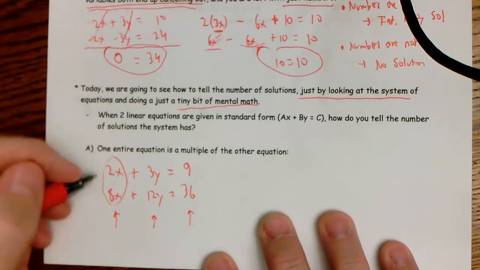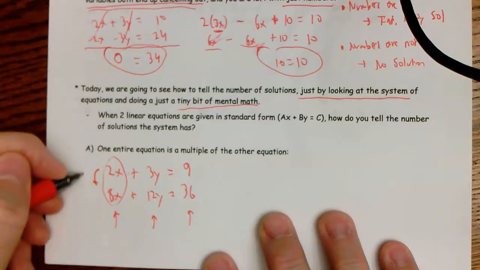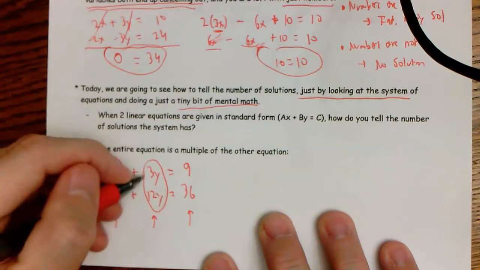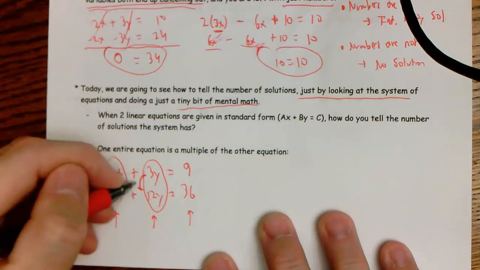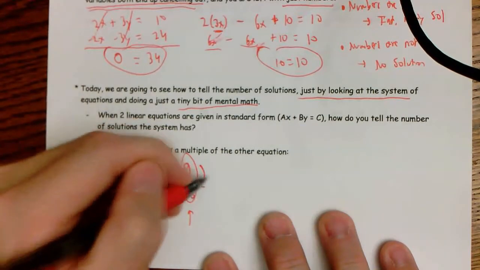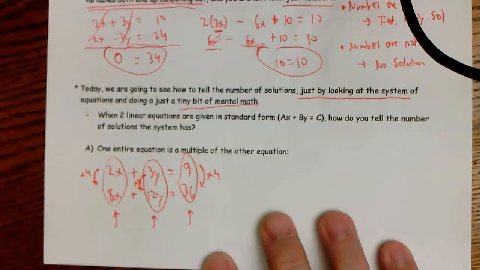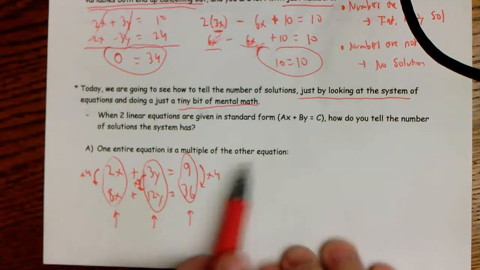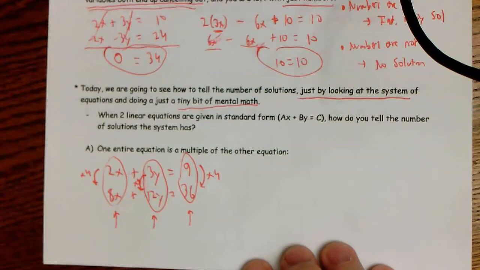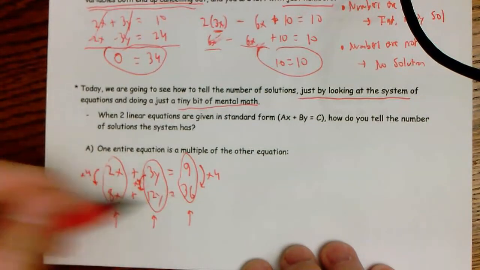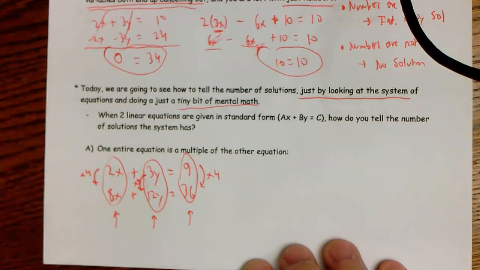See how the x's are multiplied times 4. See how the y's are multiplied times 4. And see how the numbers are multiplied times 4. So one entire equation is a multiple of the other equation. This first equation is just multiplied by 4 to get the second equation.